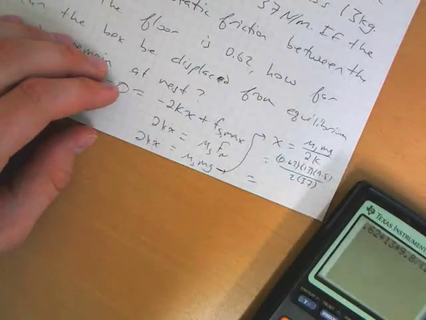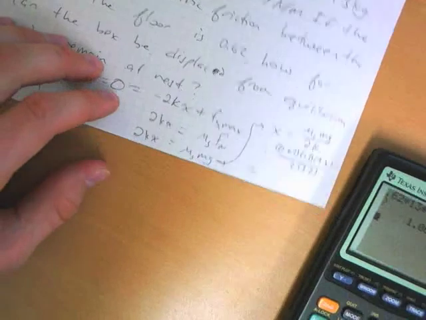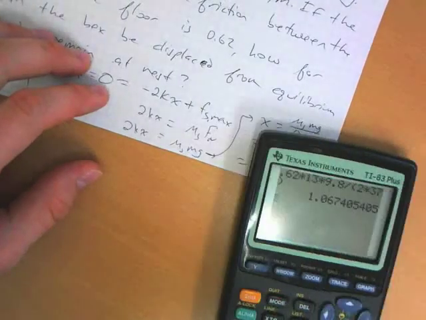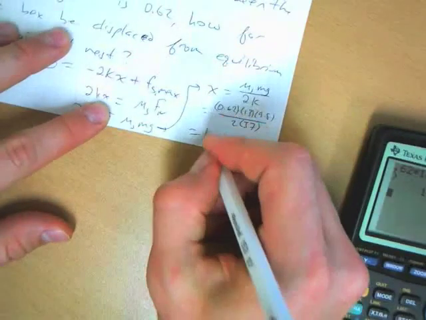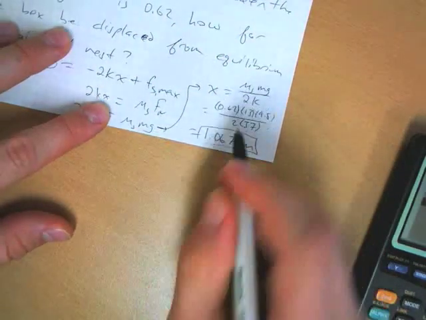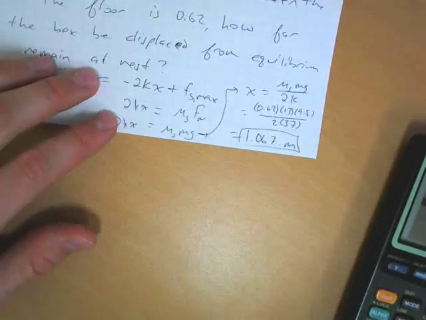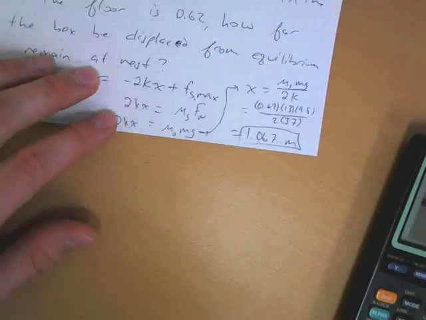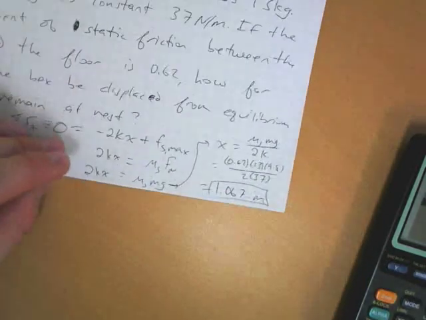And if we plug that in, 0.62 times 13 times 9.8 divided by 2 times 37 comes out to 1.067, etc. meters. So that's an example of a more complicated problem I could do with springs. And really, I can insert a spring into any of the types of problems we've done so far, and then you could solve it and work it out using Hooke's law.